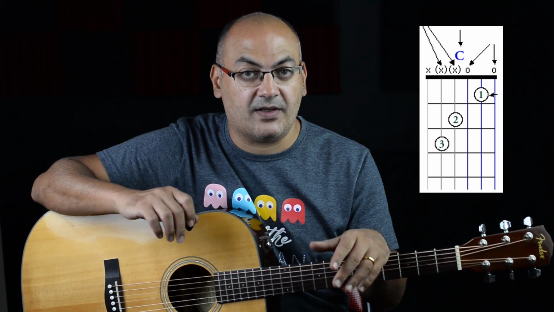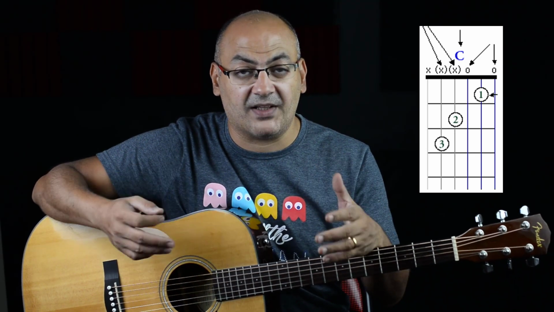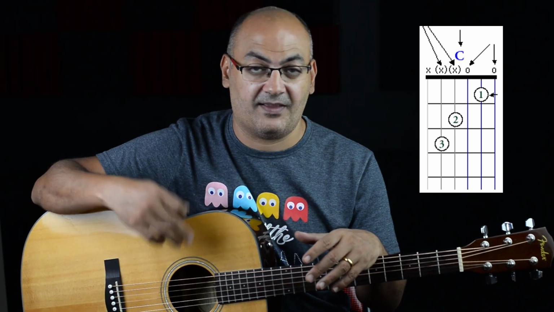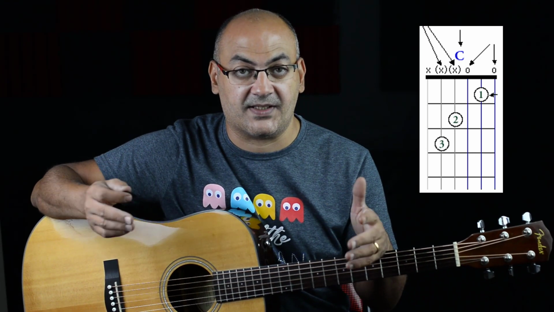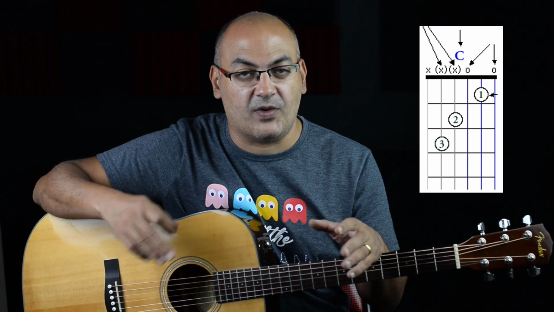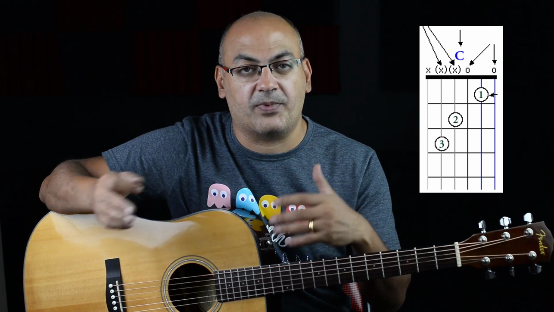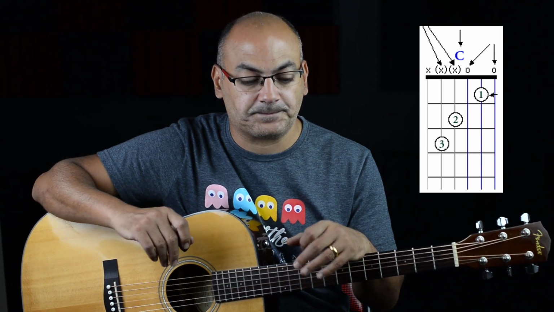Now in this one, they are included in the full C chord, but they're not going to be included in the simple C. Okay, I hope this makes sense. But don't worry about it. When they show up, I will say it again. That means do not play or play these strings, etc.